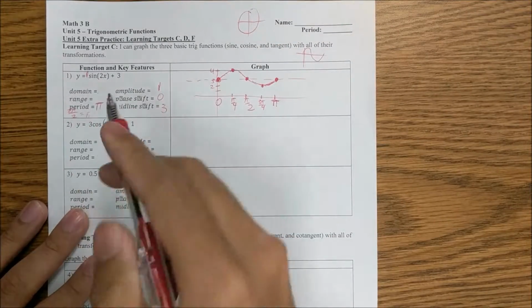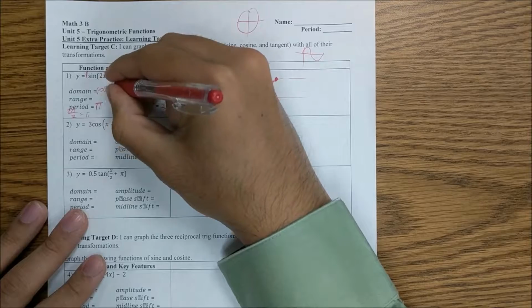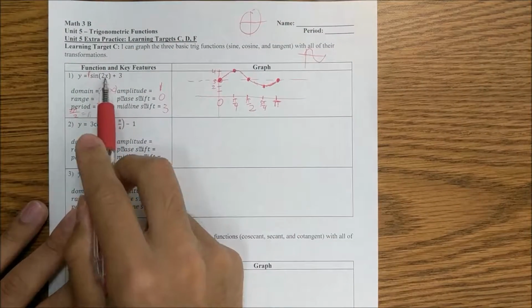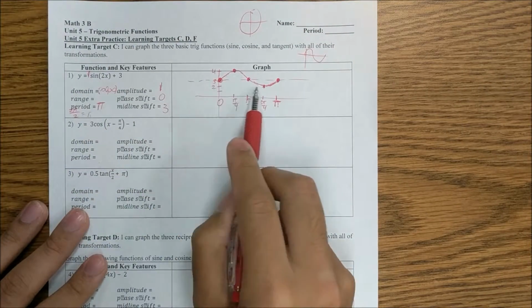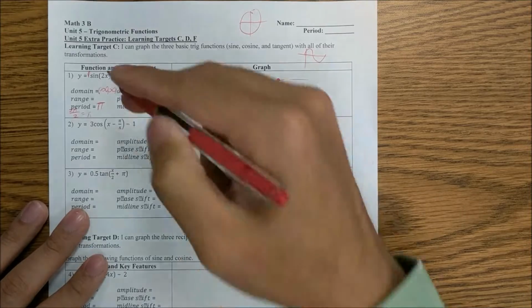Okay, so I know that sine has no values which don't work, and then the range I can see goes as low as +2 and as high as +4.